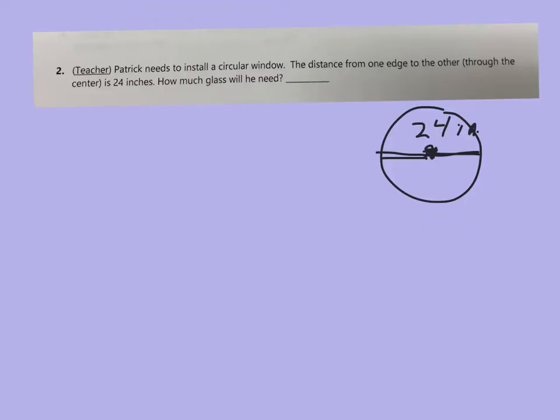So we need to figure out, is this an area problem or a circumference problem? How much glass will he need? Well, he doesn't need just the edge of the glass. He needs all the glass in the window. So that's an area problem. How much glass will he need to cover this whole circular window? I'm going to write the area formula and plug in what I need, and that will be my answer.